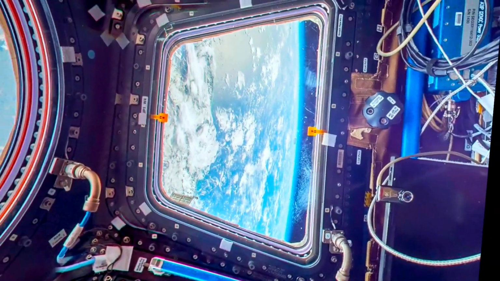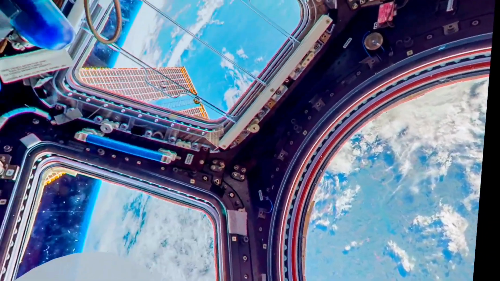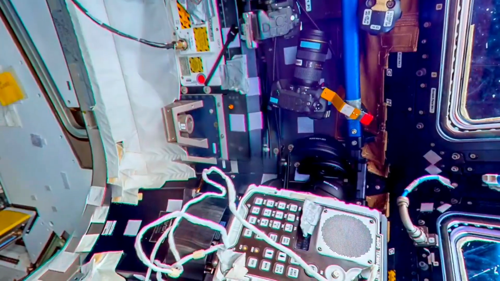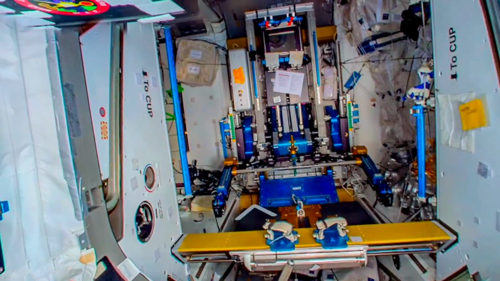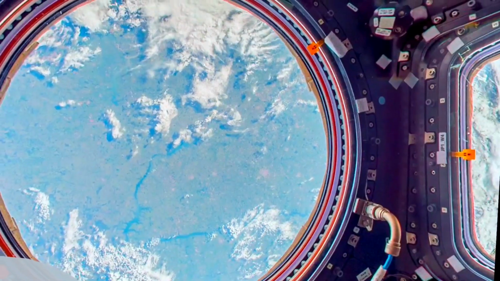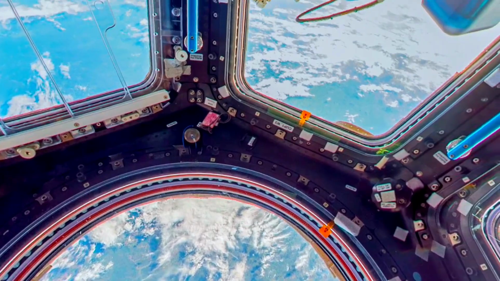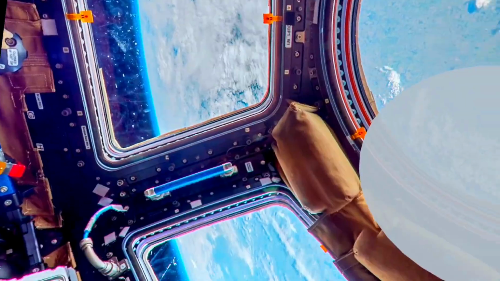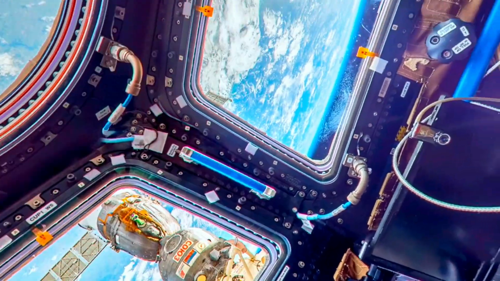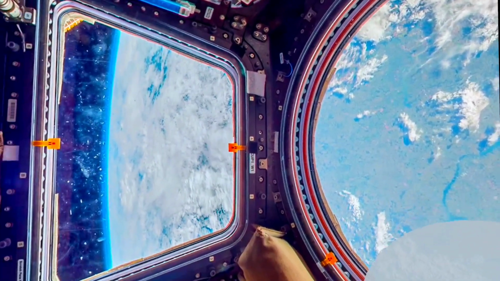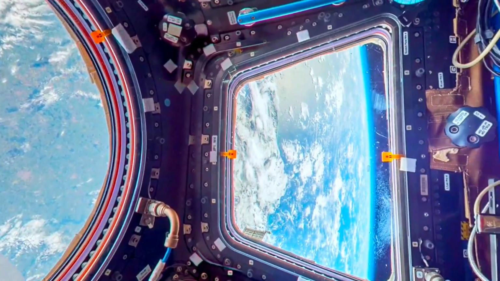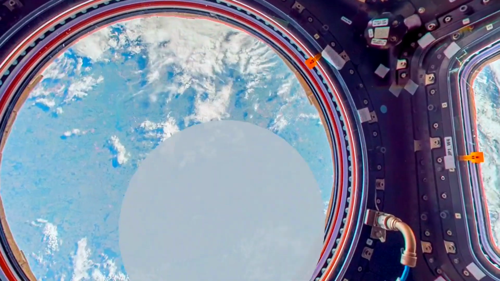And apparently we are inside the space station. And we're staring at the Earth. And I don't know if it's because it's kind of late, or because I'm still kind of new to this, but this is kind of disorienting.